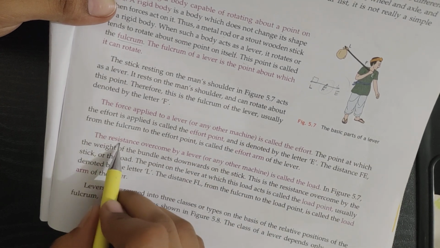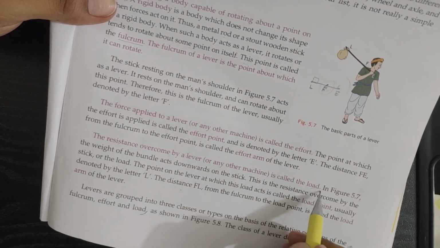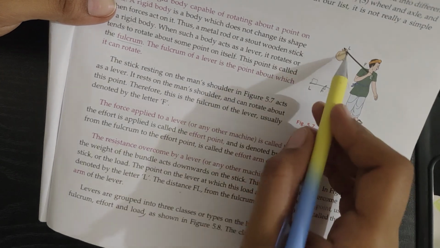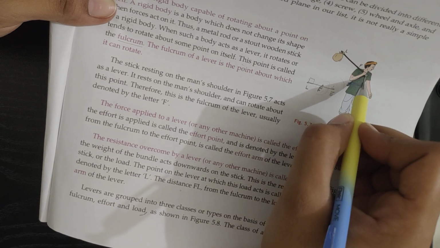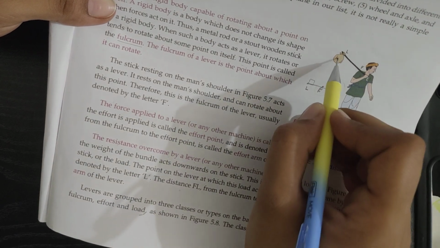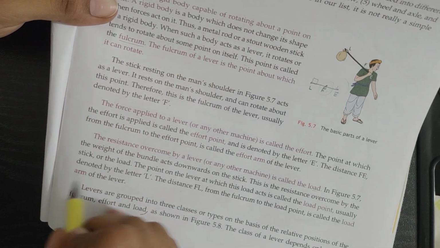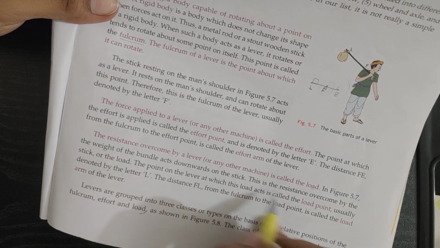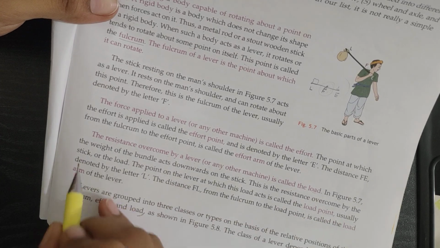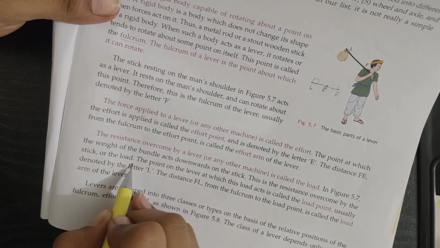That's why the resistance overcome by the lever is the load. In the figure you can see this also: we are applying effort to balance it, and we have the load here. The weight of the bundle acts downward on the stick. So this resistance is overcome by the stick, the load.